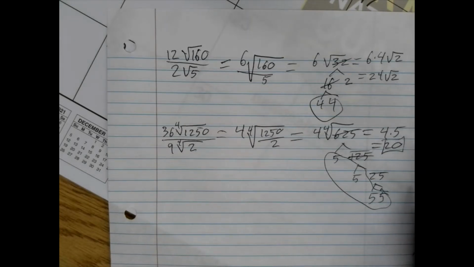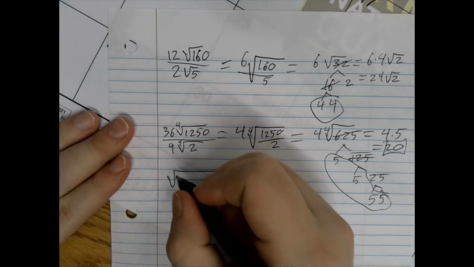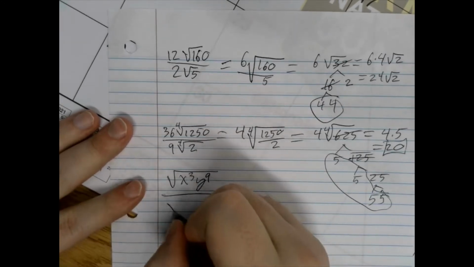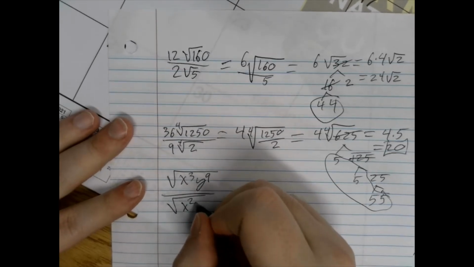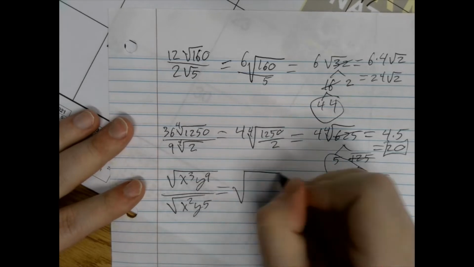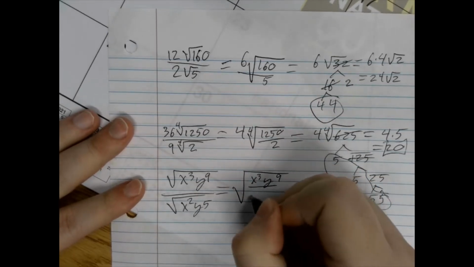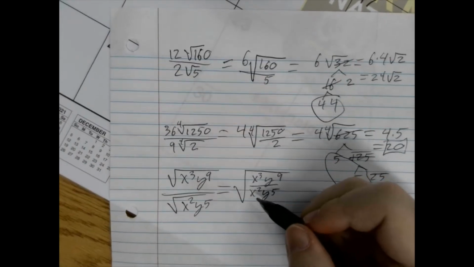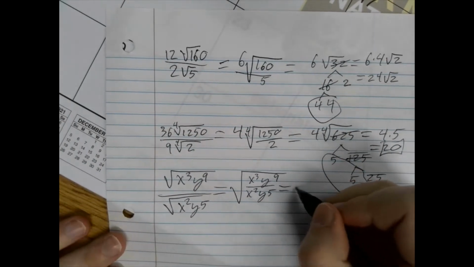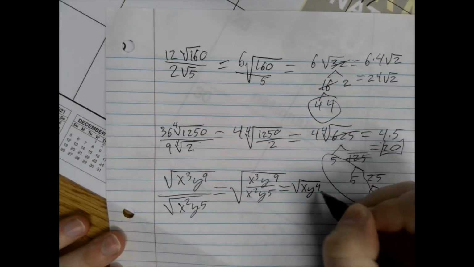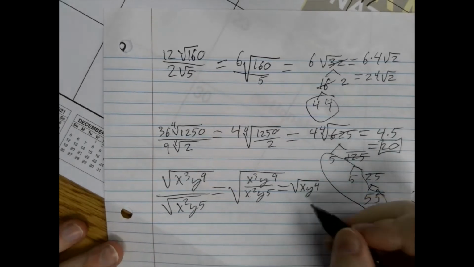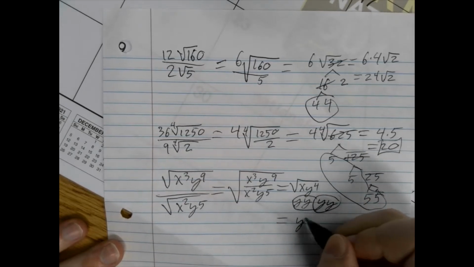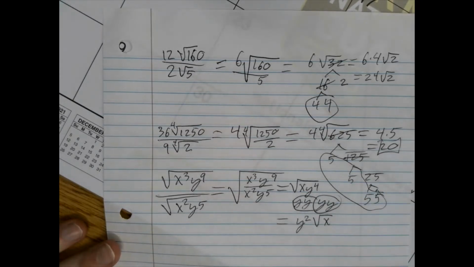The same idea works if you have variables instead. So if it was, say, the square root of x cubed y to the 9th divided by the square root of x squared y to the 5th, rewrite as x cubed y to the 9th over x squared y to the 5th. If you don't know this already, when we divide variables, you subtract the exponents. So this becomes the square root of x y to the 4th. With square root, we're looking for pairs, so we can't make a pair of x's, but y's we can make not 1, but 2 pairs. So this gives us y squared square root of x. There we go.